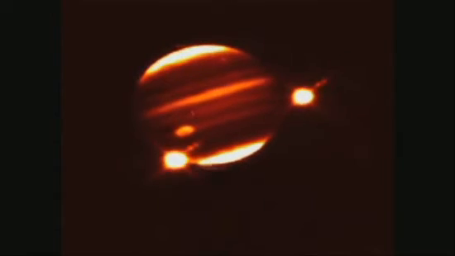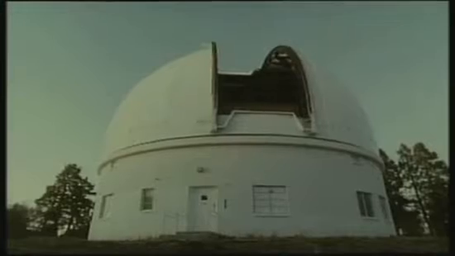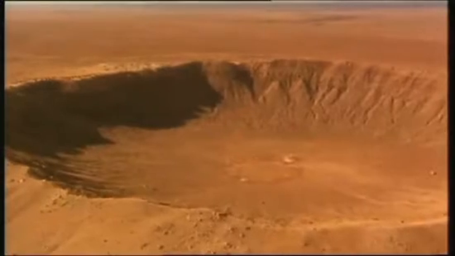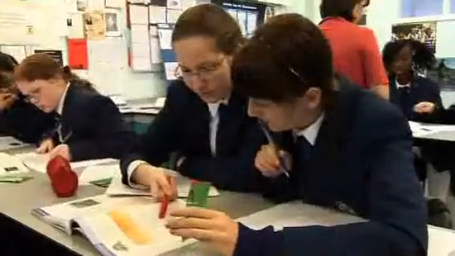Ideas about science are important in all 3 of these modules. P1, Earth and the Universe, has seemingly 2 different topics, but what holds them together is a more fundamental concern with ideas and evidence. How do we know what we know? How do new ideas develop in science?